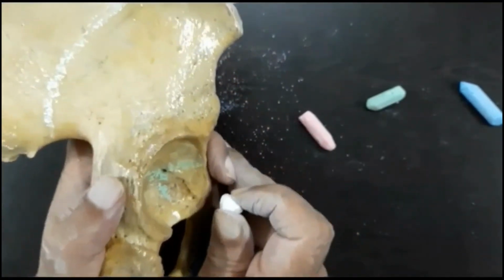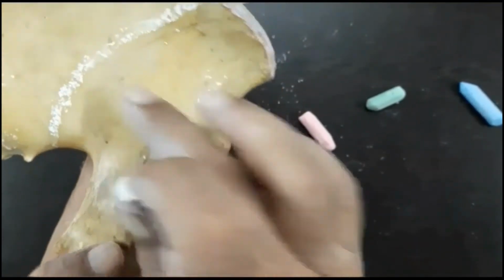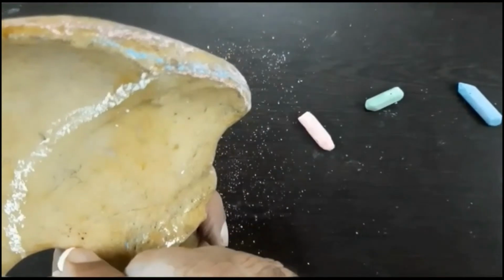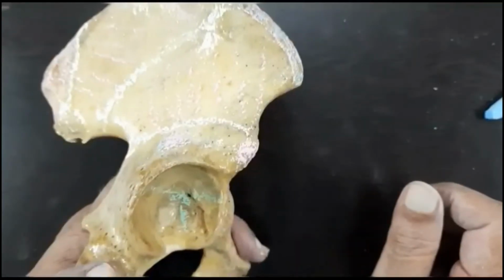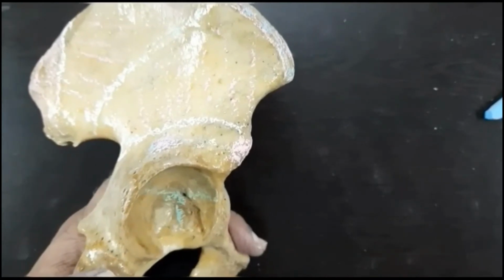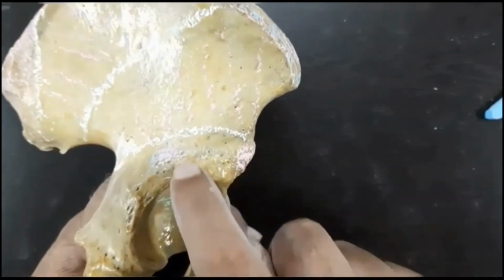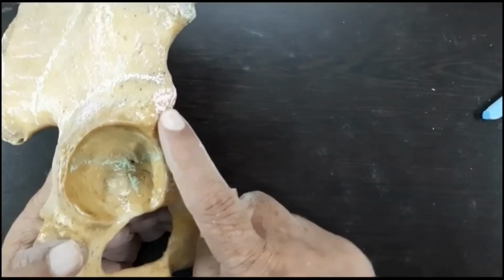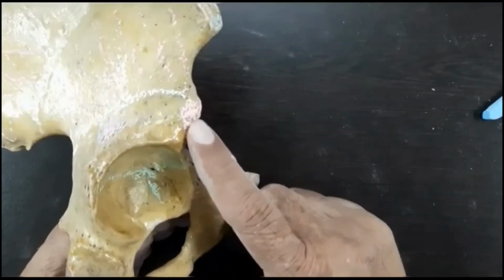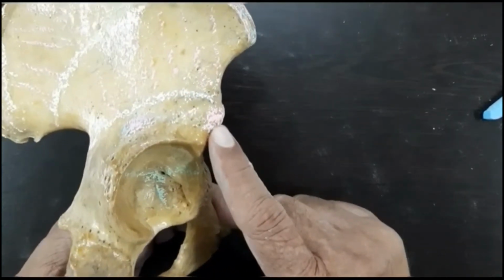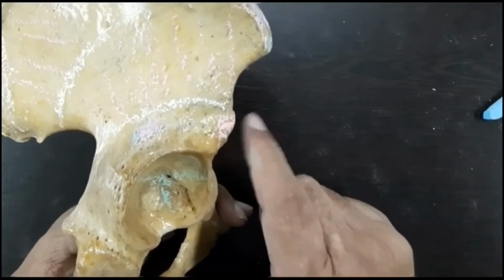This is the anterior gluteal line, and then from the apex up to the superior to that of the anterior inferior, this is the origin of the reflected head of the rectus femoris, and this was the origin of the straight head of the rectus femoris muscle, which are muscles, as I said, for the lower limb.